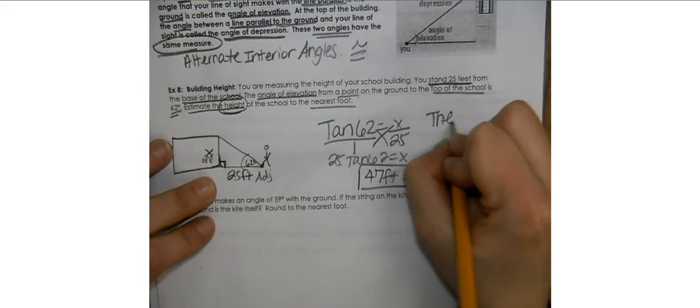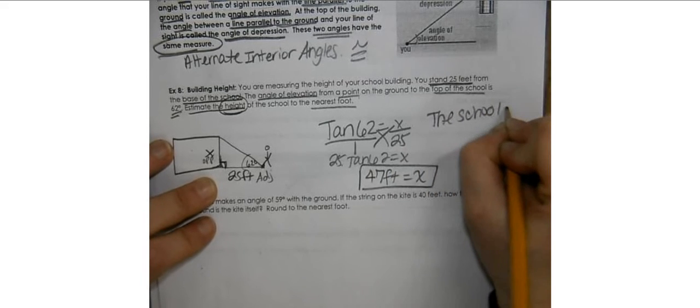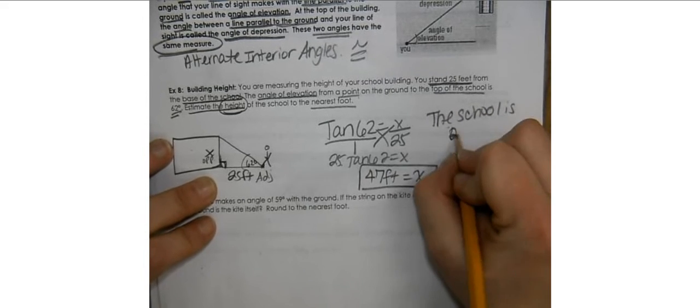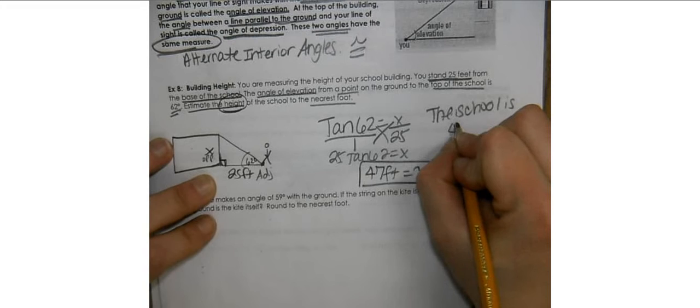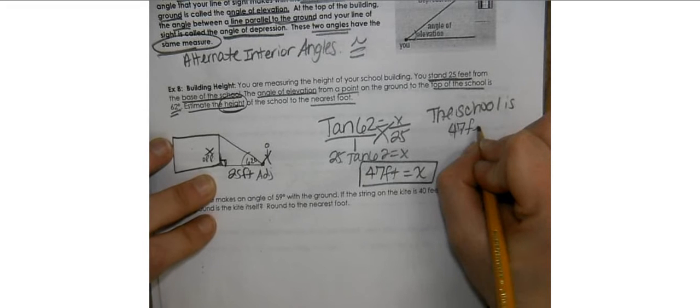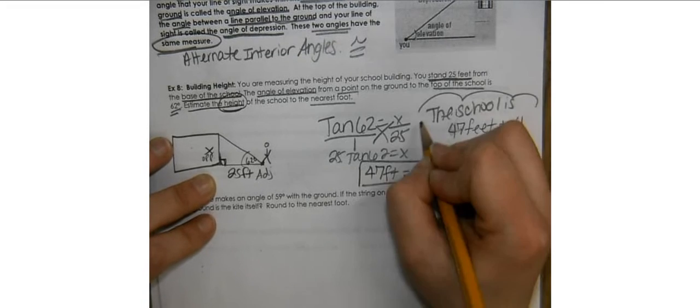So the school is 47 feet tall. Or about 47 feet tall.